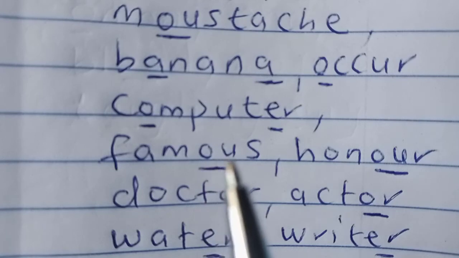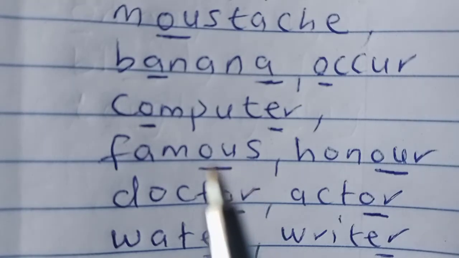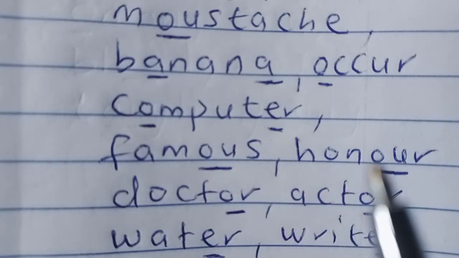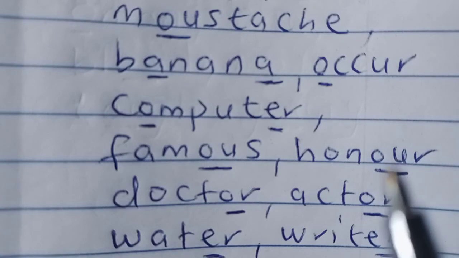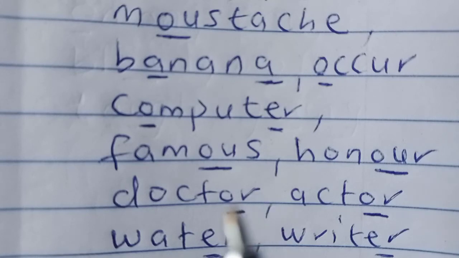This OU. Okay, so this OU is famous. Then we have OUR here. Honor. Then OR here. Doctor. Not doctor, but doctor. Then OR here. Actor.